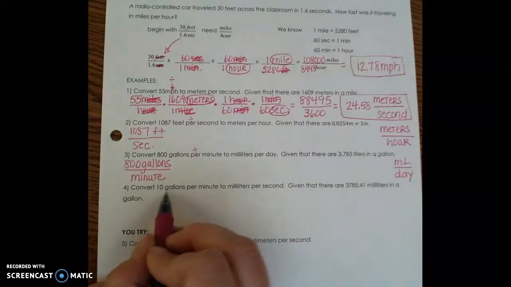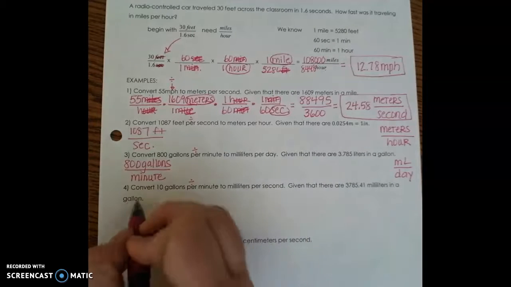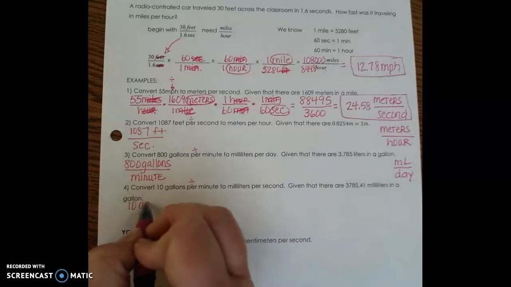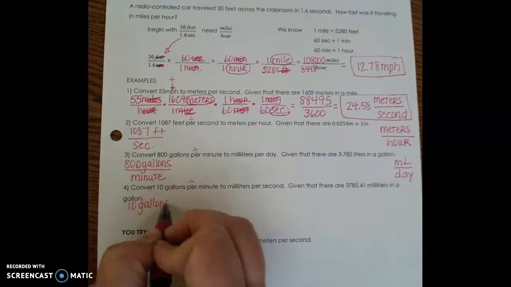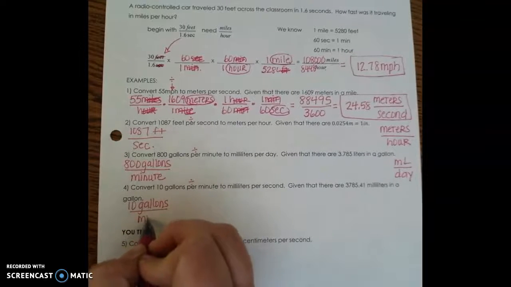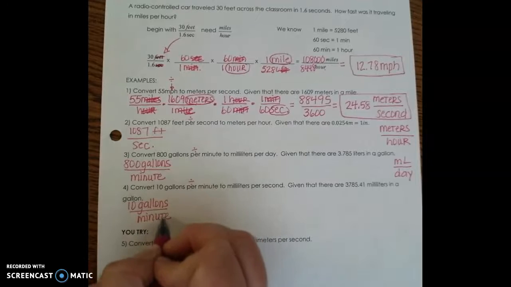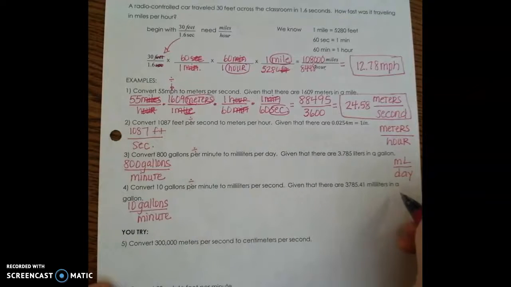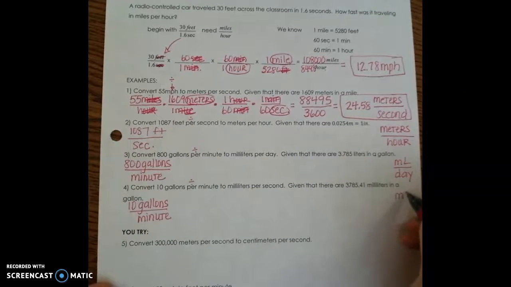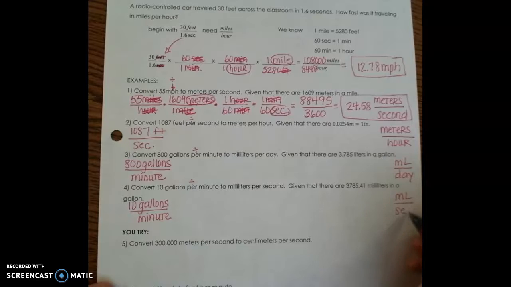And our last one, you have 10 gallons per minute. So 10 gallons per minute. And we want to take that to milliliters per second.